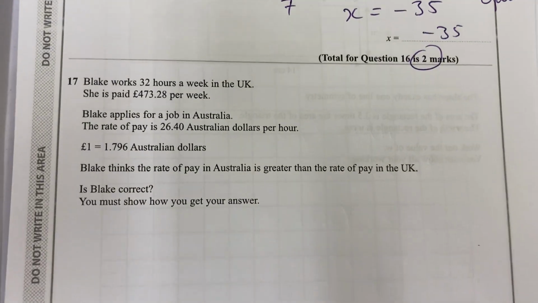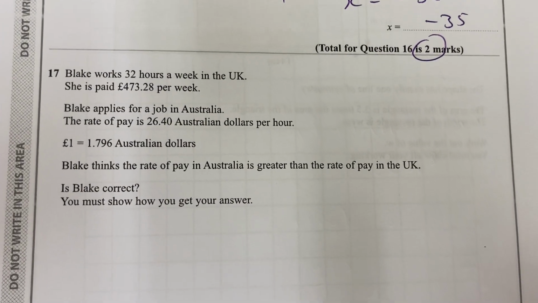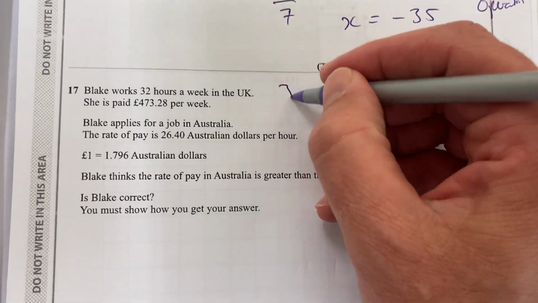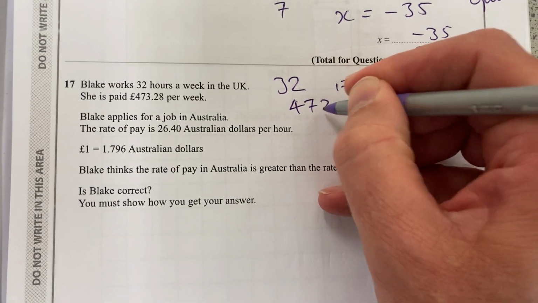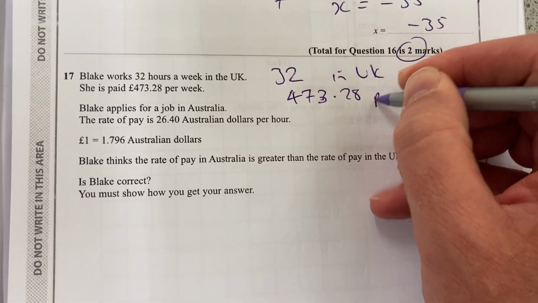Right, problem solving, word problems here. A money question. Blake works 32 hours in the UK and he earns 473.28 per week.